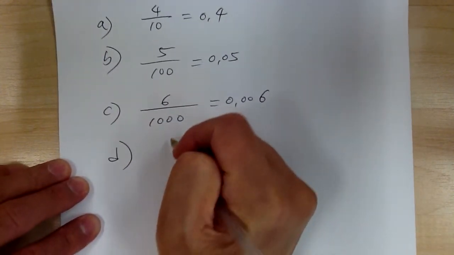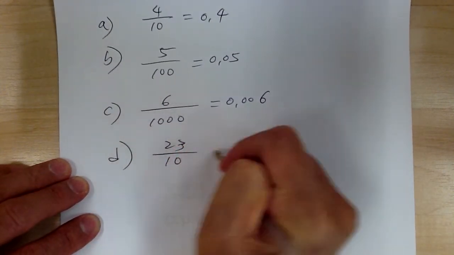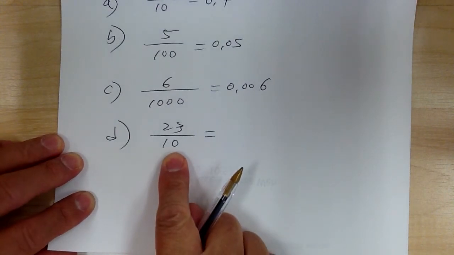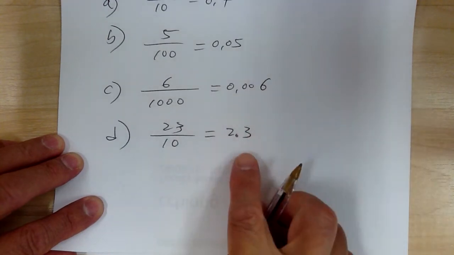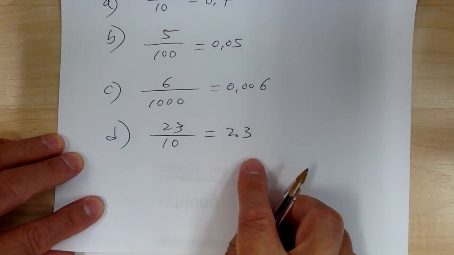Okay, if you go to D, you got 23/10. So this has 1 zero in the denominator, so there would be 1 decimal place. So it would be 2.3. Okay.